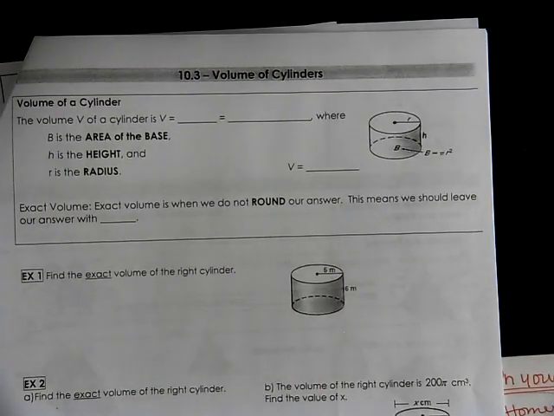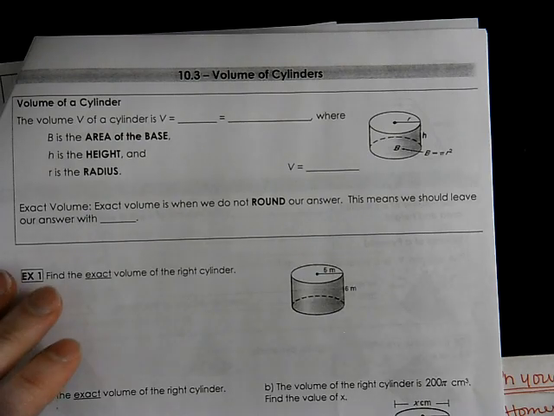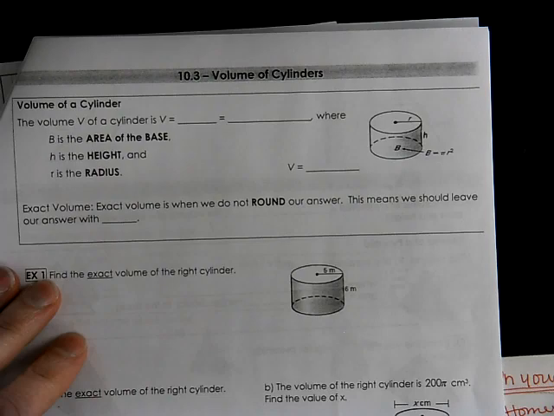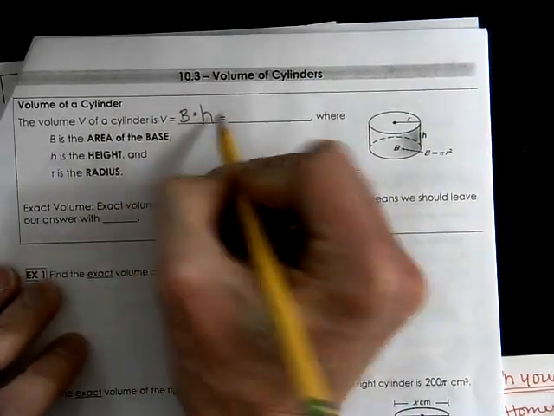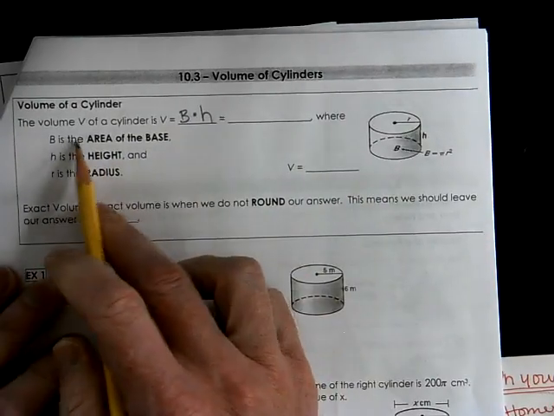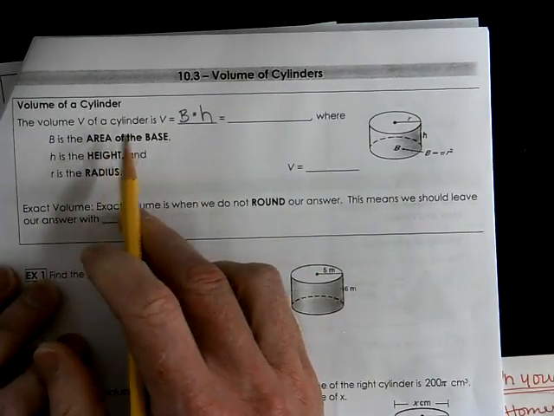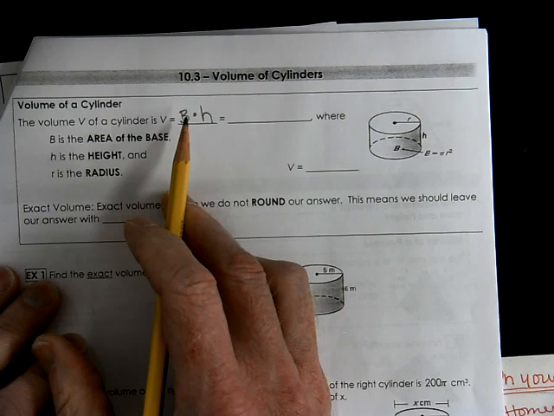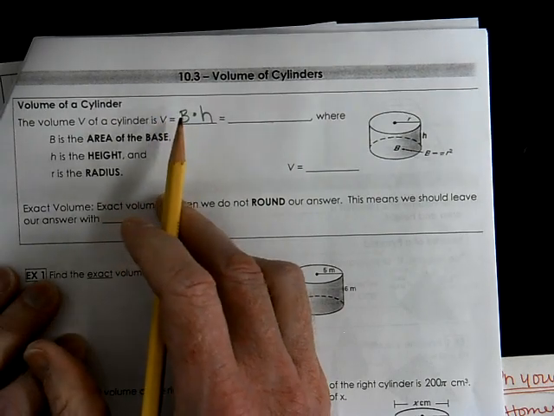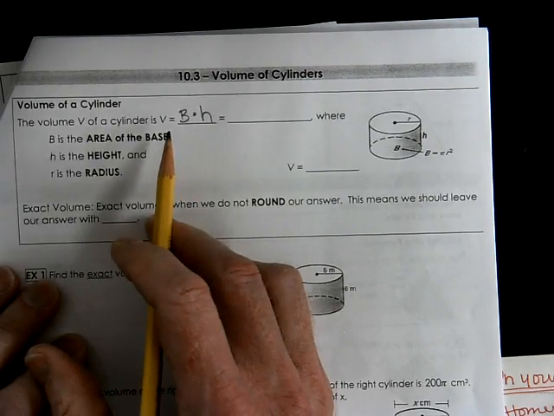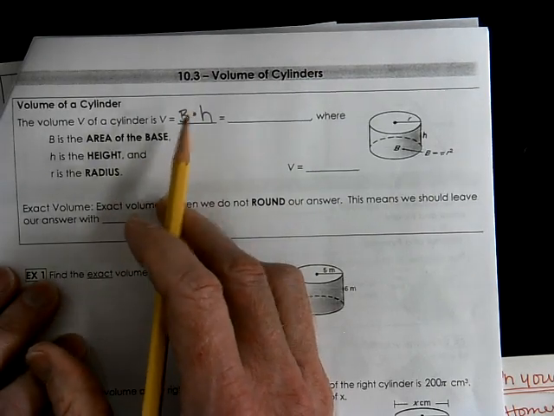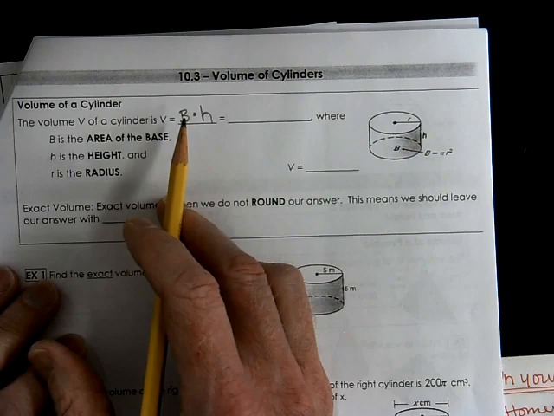This is Geometry 10.3. We're talking about volumes of cylinders. Recently, we've been talking about volumes of prisms, and that's where the volume is base times height. The capital B implies that it's the area of the base. Sometimes a base can be a triangle, so that base is a different calculation. Sometimes the base can be a rectangle, so that has a different calculation.